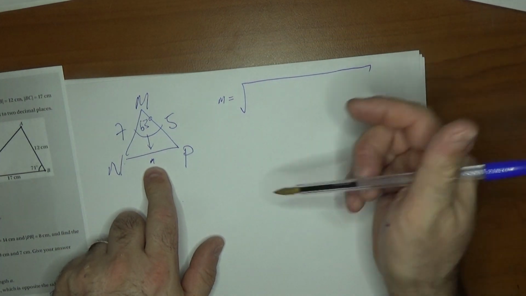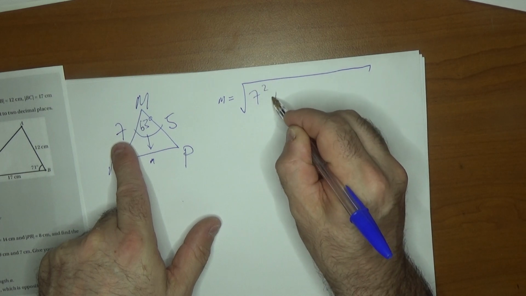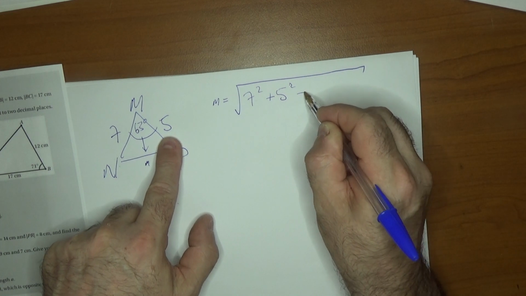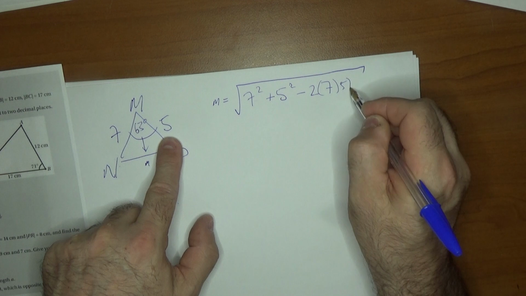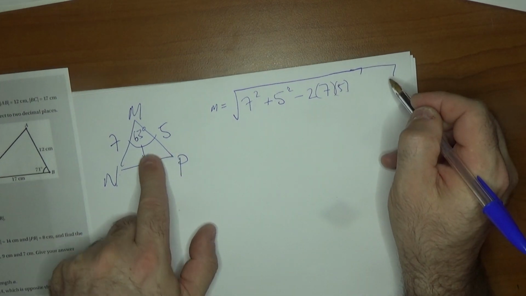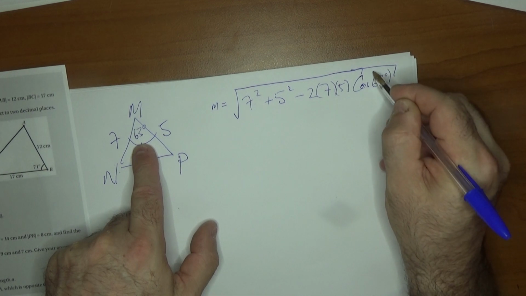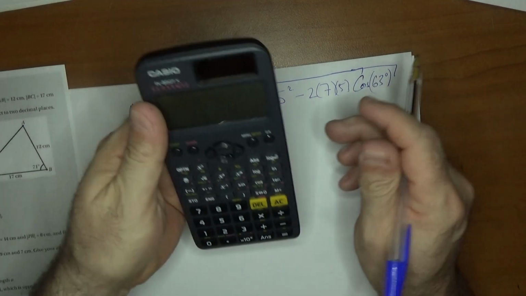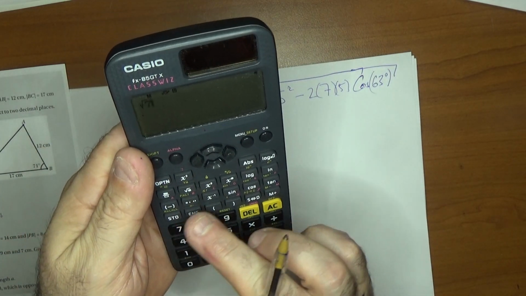You are doing the square of this plus the square of this minus 2 times their cross product times the cos of the included angle. Okay? Literally just plugging it in and away we go.